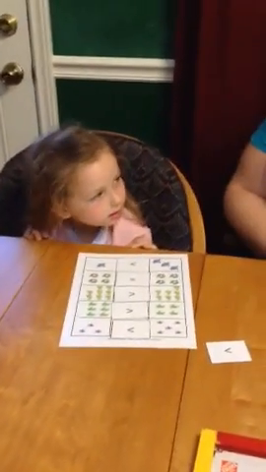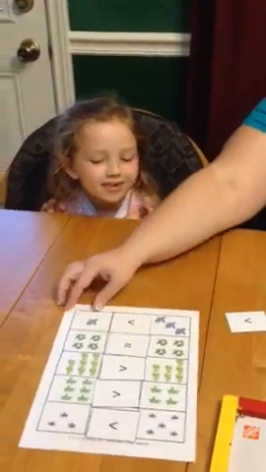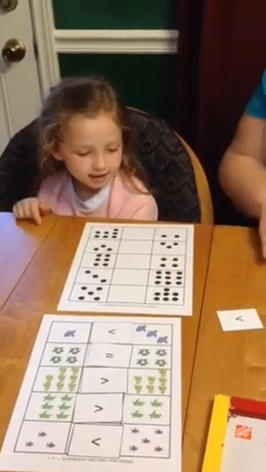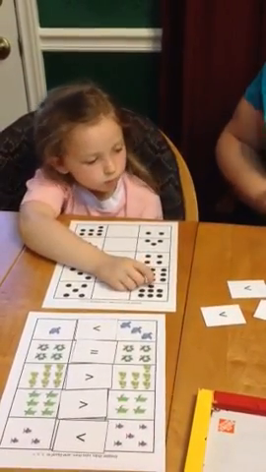How about dots? All right, let's see if we can do it with the dots. So count.